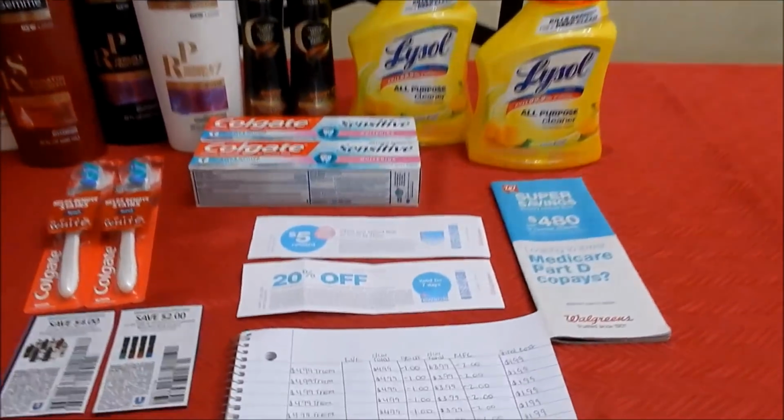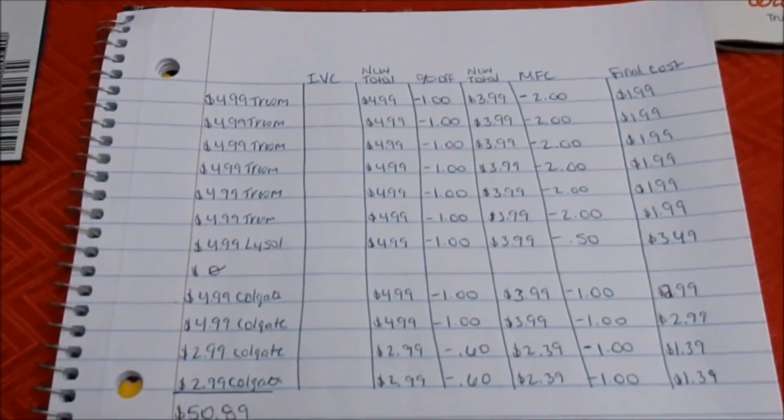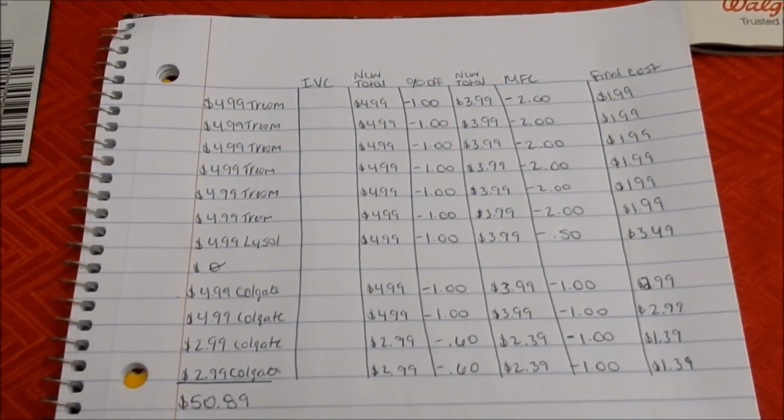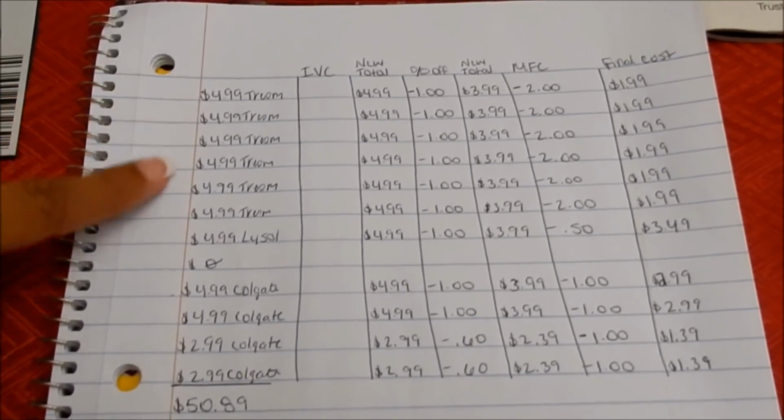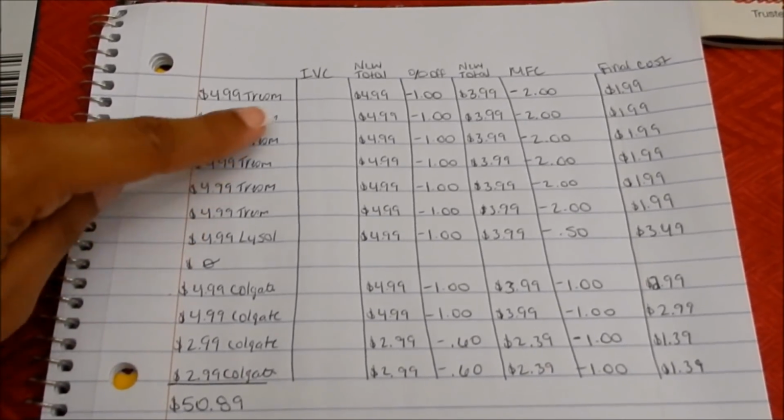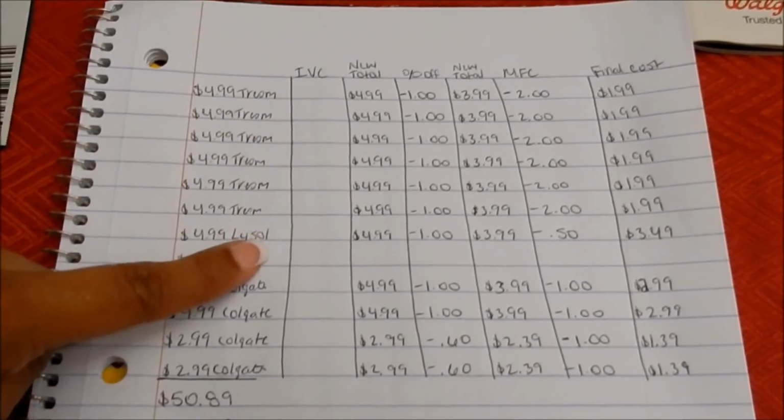So what I did is I wrote it out kind of how I see it in my brain on paper. So we have the cost of the item here. We have any IVC coupons that would apply to the item.